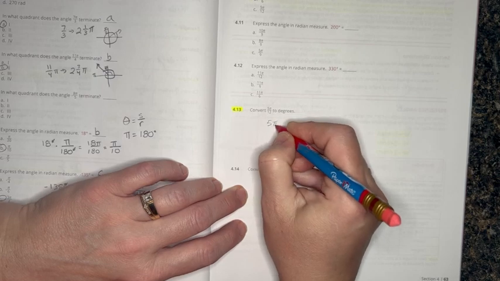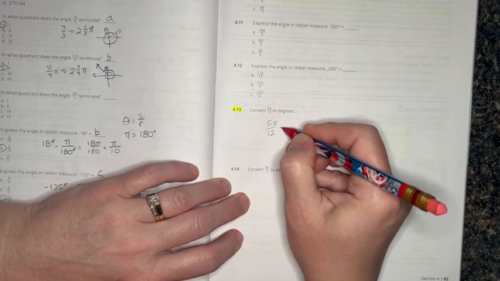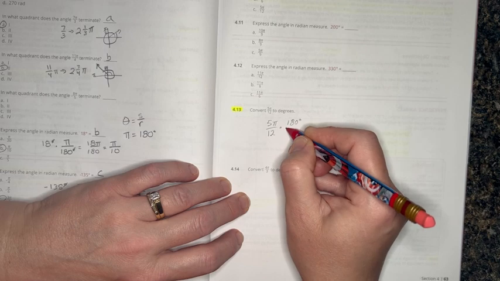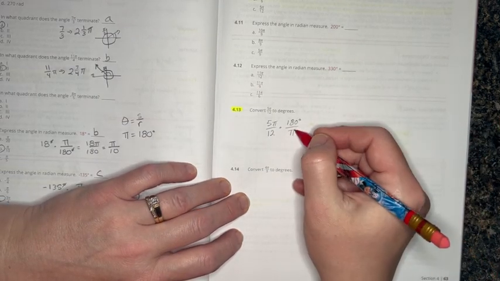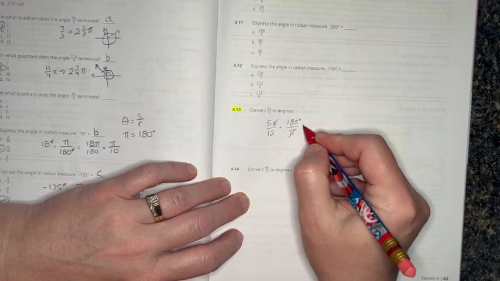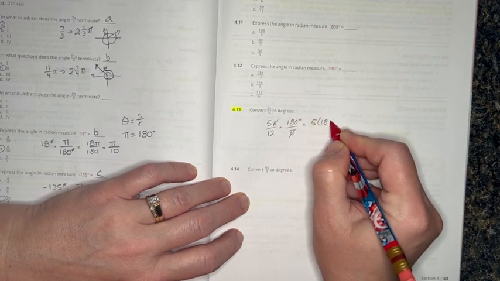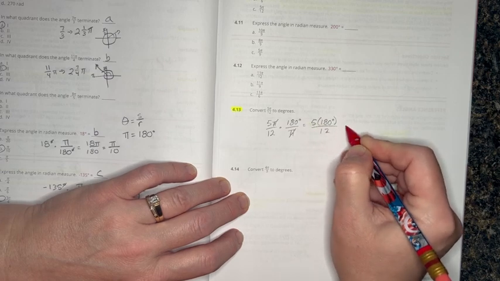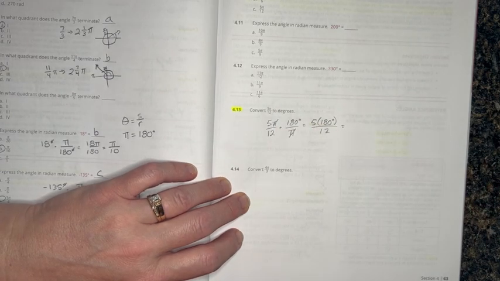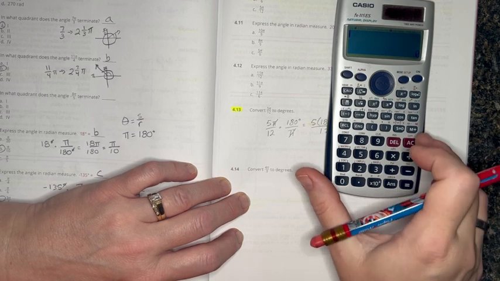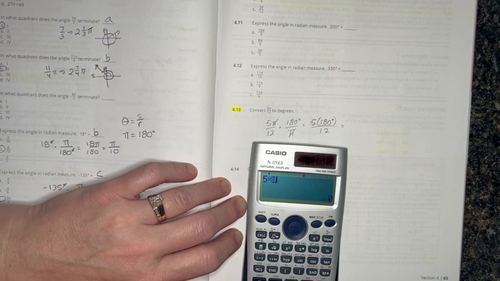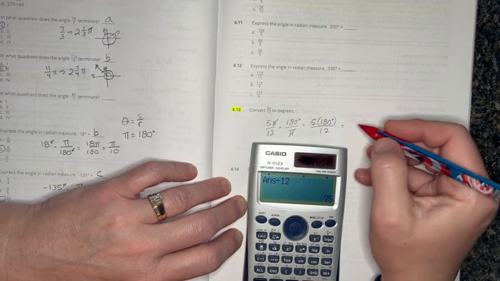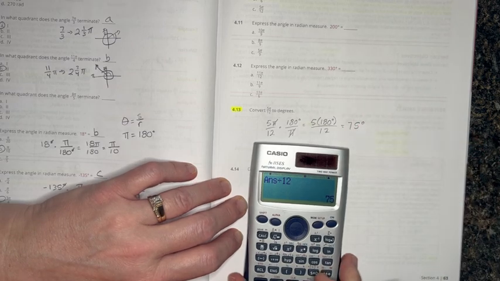Okay, 5 pi over 12 to degrees. So this time the degrees are going to be in the numerator. And because we were given radians, or pi, then our pi is going to be in the denominator. That cancels it out, and we're left with 5 times 180 degrees divided by 12, which we can just put in our calculator very easily. I shouldn't have put it away. So we're going to take 5 times 180 and divide that by 12. And we get 75 degrees, okay?